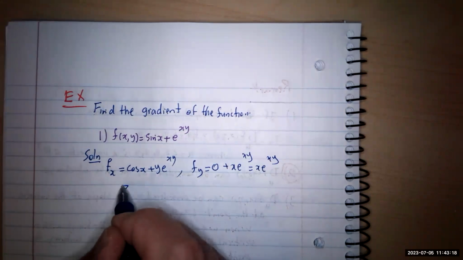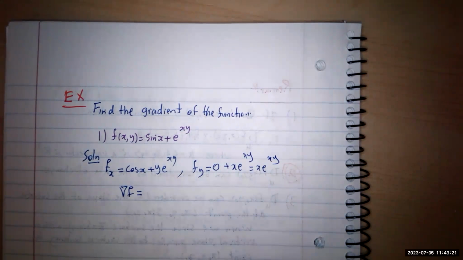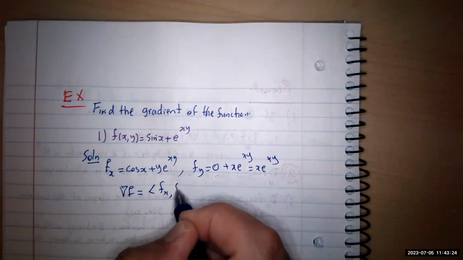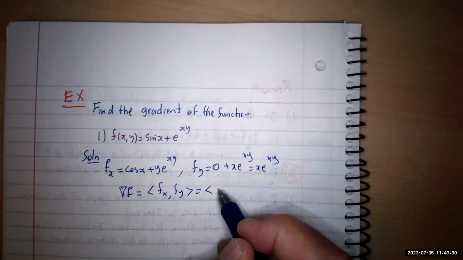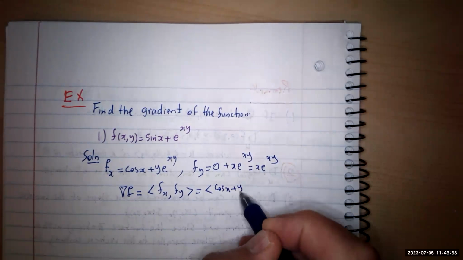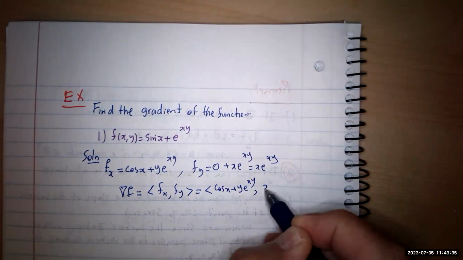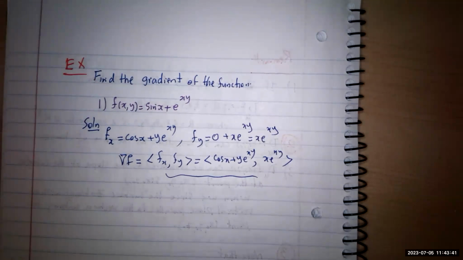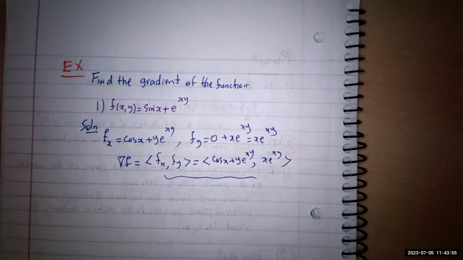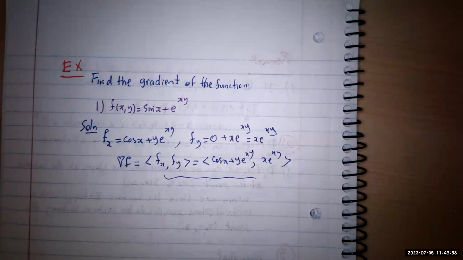So the gradient of f is going to be, that's it, f_x, f_y. In this case, you just repeat these formulas: cosine x plus y e to the xy, comma, x e to the xy. So that gives you the gradient of f. We do quite a lot later, not now. Let me give you one with a function of three variables. Any question? Just a simplification of the operations so far.